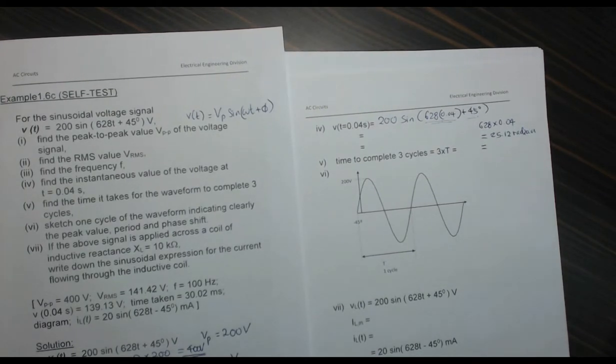If I divide this by 2 pi, times 360, minus 360 repeatedly, I should get an angle of 1439. 1439 plus 45.